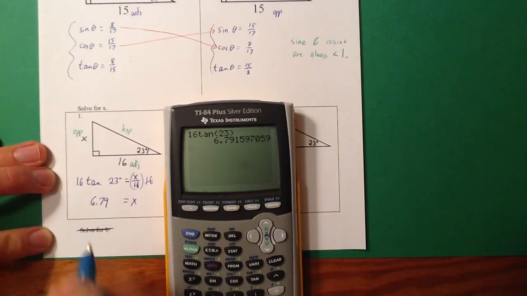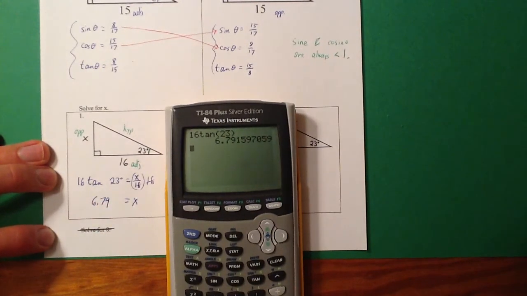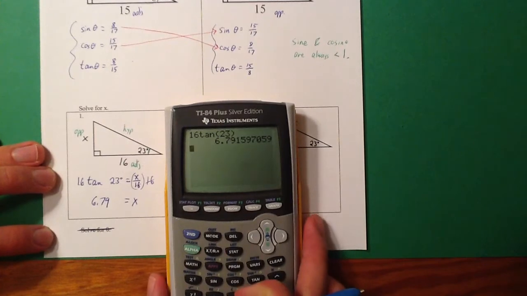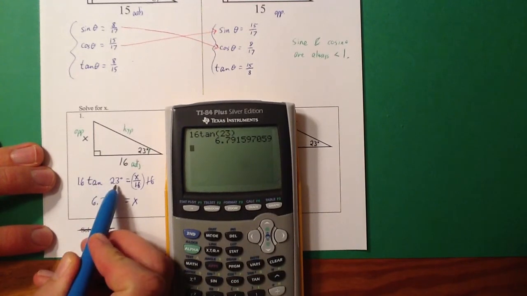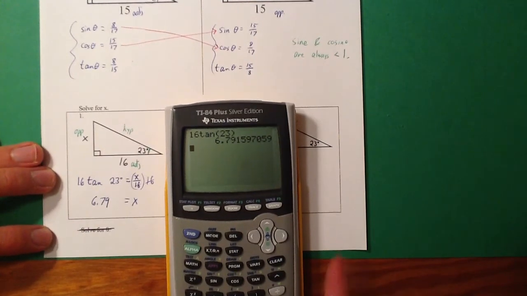6.79 what? I don't know. It wasn't labeled as feet or inches or anything else, but there it is. Okay? The calculator will tell you what that is. The rest of it, you just solve like an equation. Number 2.